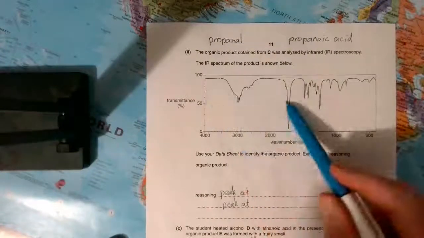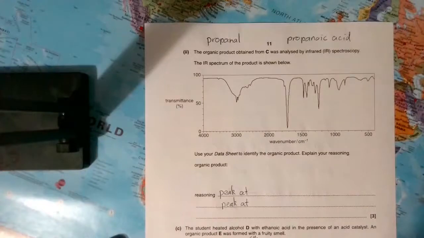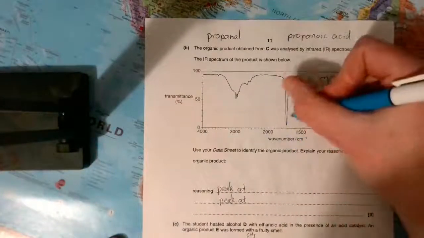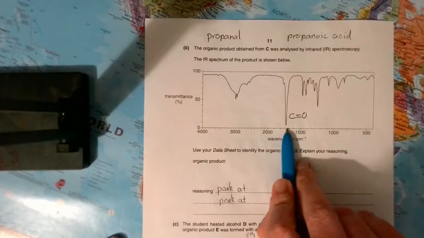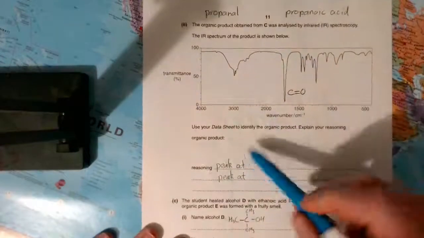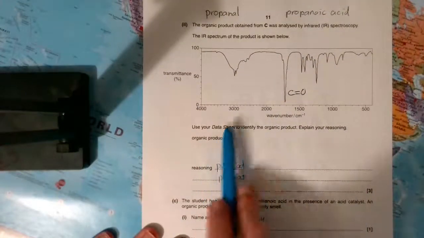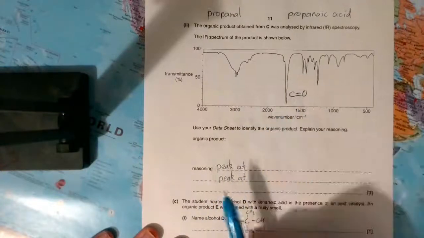Now use the infrared spectrum, which is used to identify functional groups. We have here this sharp peak in the region of 1700. That's your carbonyl. Now, looking here, there are 3 marks they want you to identify and the reasoning. By reasoning, they mean refer to the spectrum.